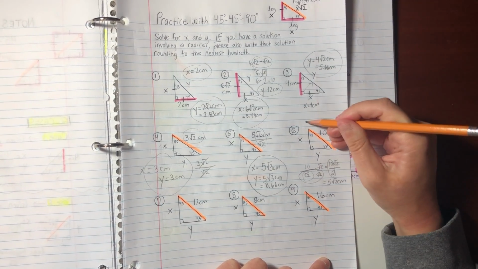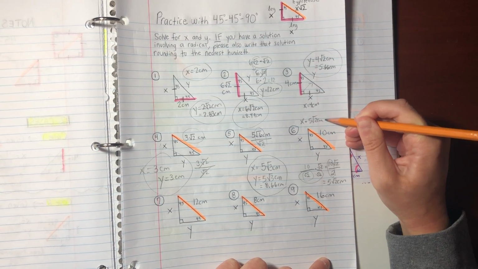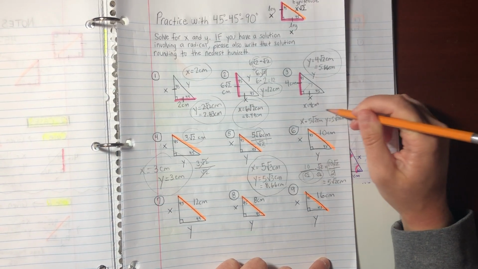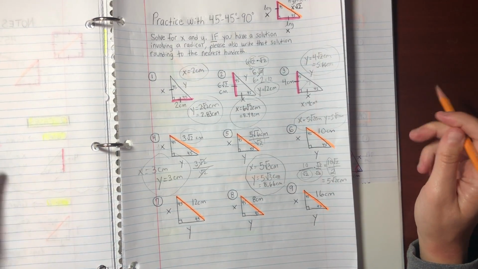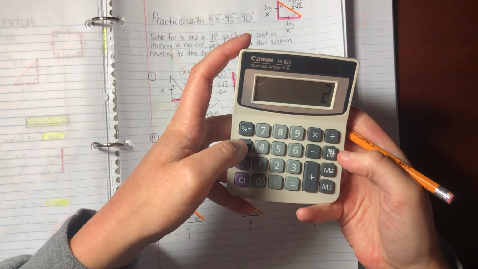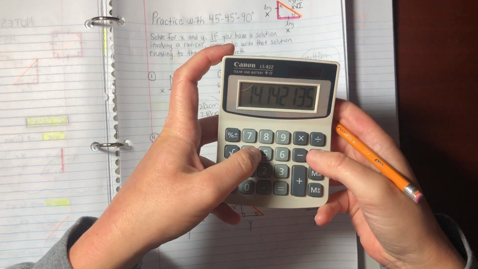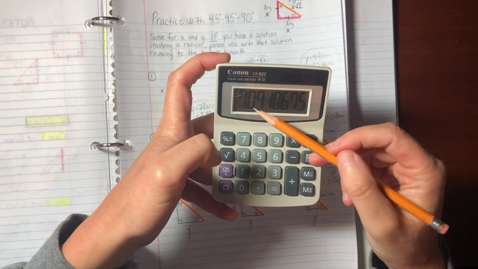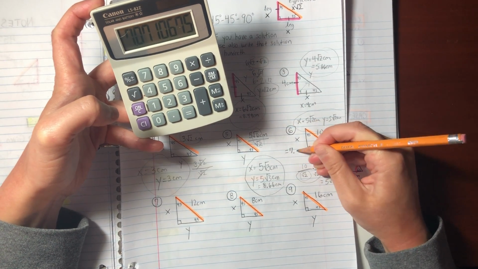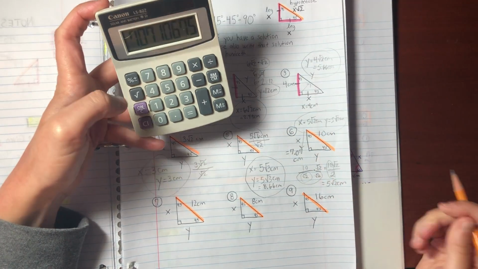So both x and y, right? x is equal to 5 radical 2 centimeters, and y is also equal to 5 radical 2 centimeters. Then in decimal form, I'm going to go to my calculator. I'm going to click 2, the radical symbol, and then times 5, and that's equal to 7.07. So I'll write that over here: it's also equal to 7.07 centimeters. Draw a little arrow there.